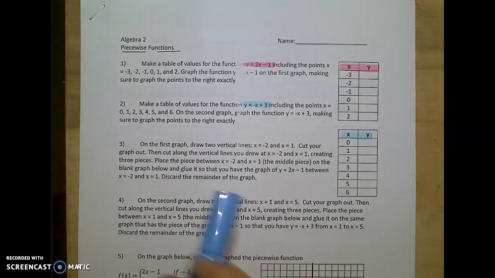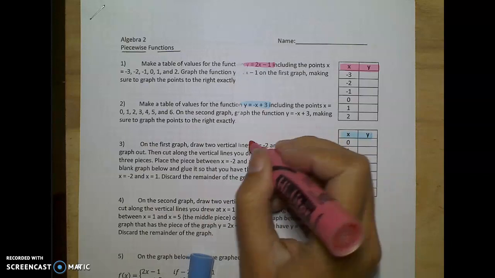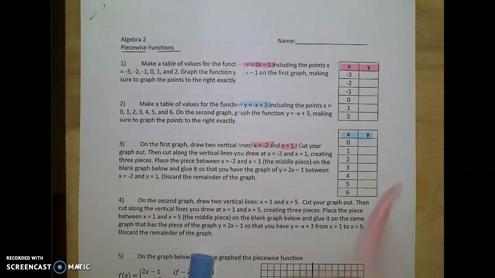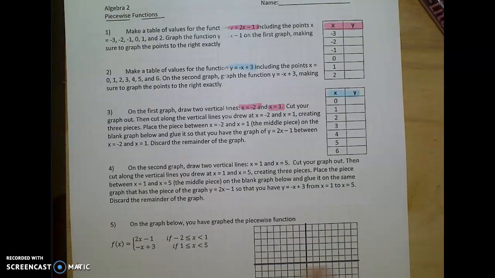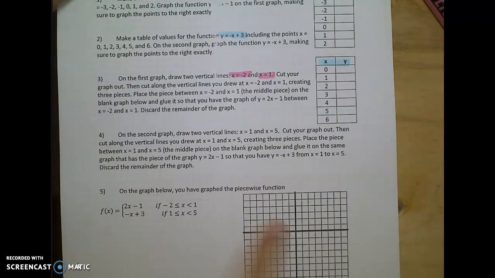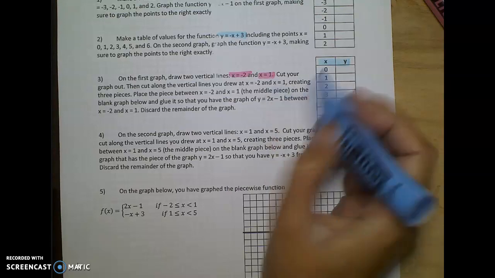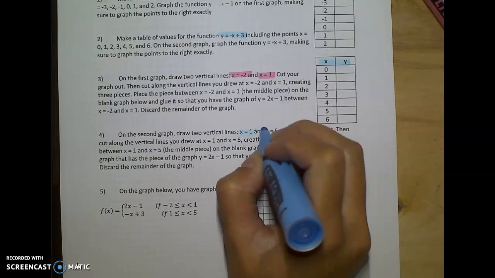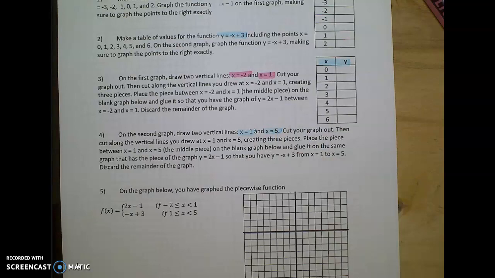On the first graph, back to that pink one, you're drawing vertical lines between -2 and 1. Then you're going to cut that piece out. You're going to keep the middle piece and get rid of the edges. Then you're going to glue it down here, making sure that your x and y axis match up, in this graph down here. Similarly, on your second graph that you drew with the blue one, you're going to draw the vertical lines between 1 and 5, cut out your graph and keep that middle piece as well, and then glue it on here.